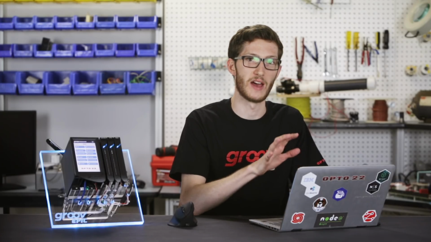Sparkplug takes the benefits of MQTT and uses this extra information to create a more connected, more structured system that is extremely powerful in industrial applications.